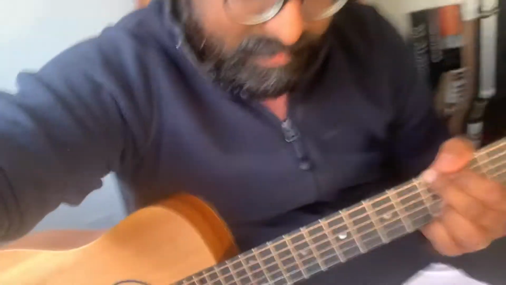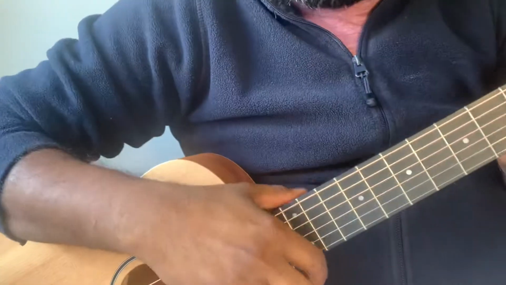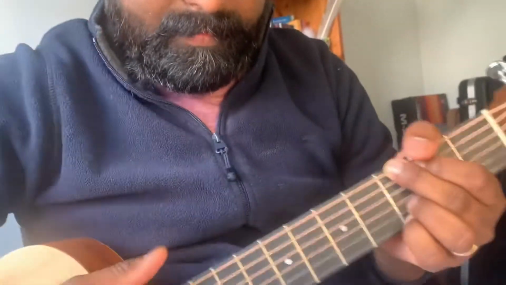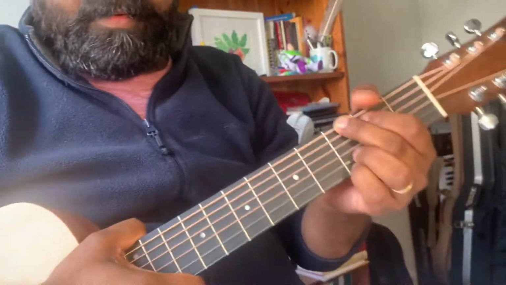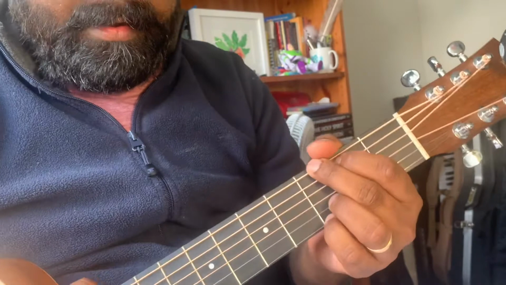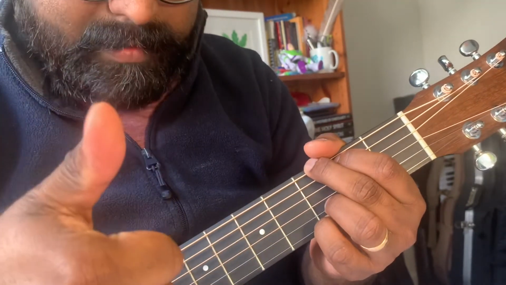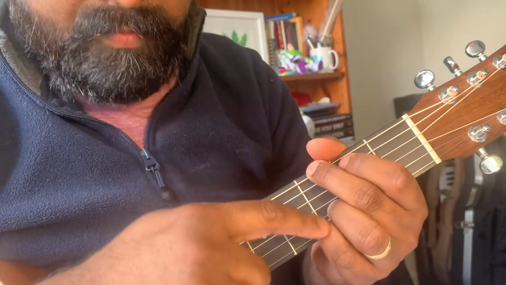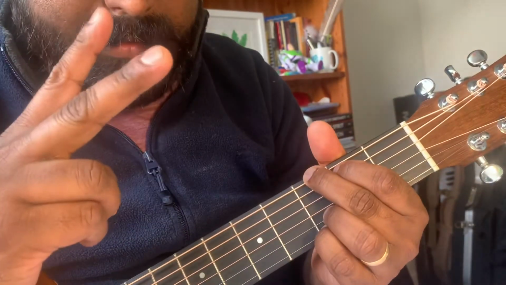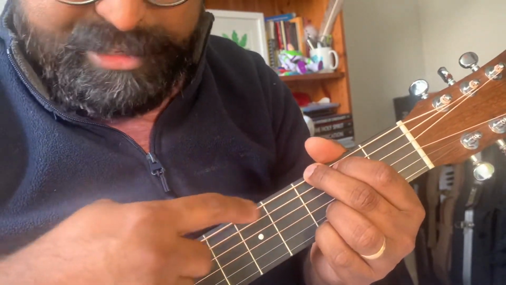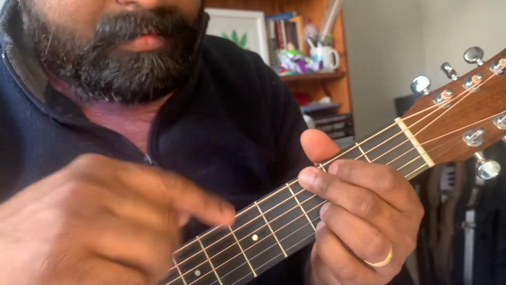Let's look a bit closely again, and let me make sure I'm in the frame, unlike last time. Perfect, I think I'm in the frame. I'm going to talk about each chord in relation to three things. The first is fingering, or fingers. The second is strings, which string. And the third is which fret.